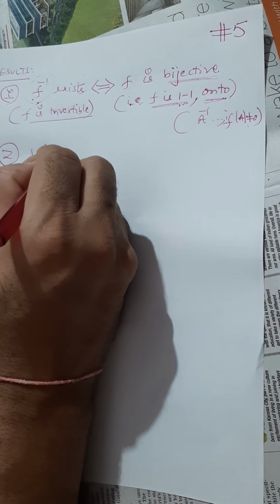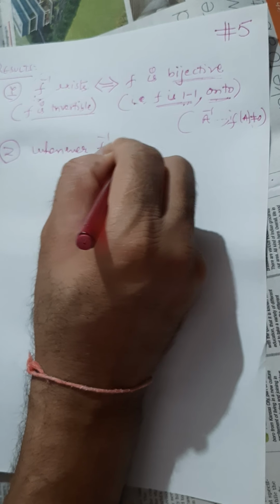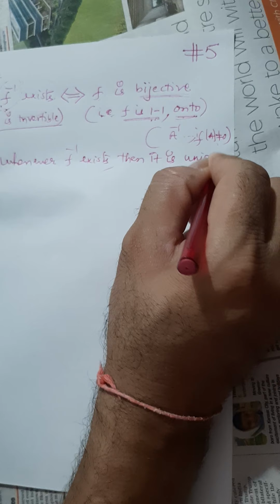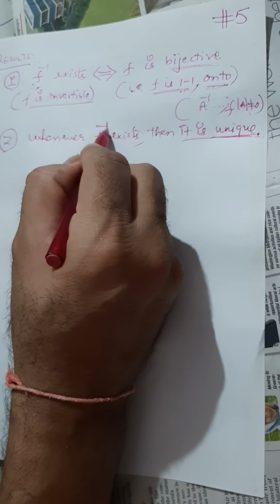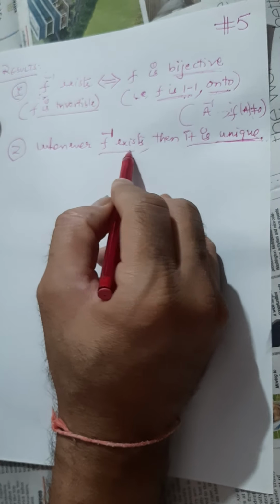every time the inverse may not exist, but whenever f inverse exists, then it is unique. Unique means exactly one. A function cannot have two different inverses if it does exist. It may not exist, you know what condition is required. But if the inverse exists, then it is unique.